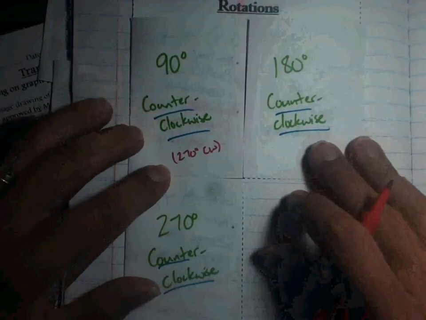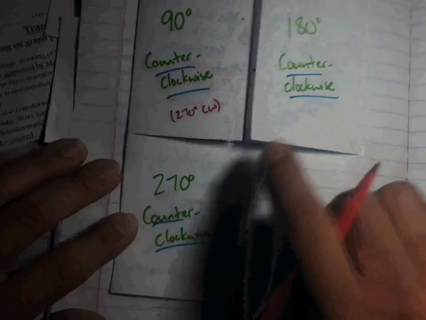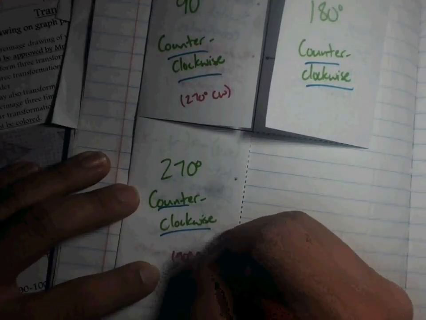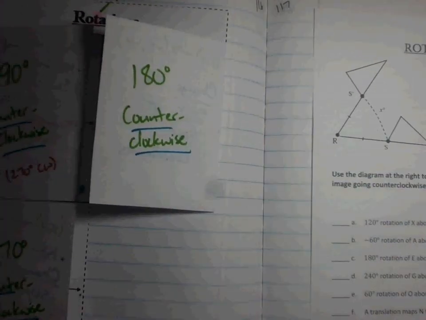This one's the same no matter what you do. It's just a half spin. Whereas 270 degrees is the same as 90 degrees clockwise. Just to help you out with that. All right, that's really it.